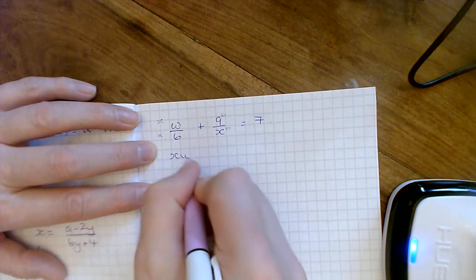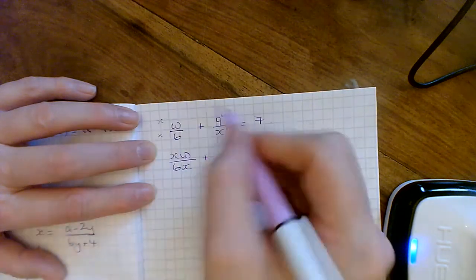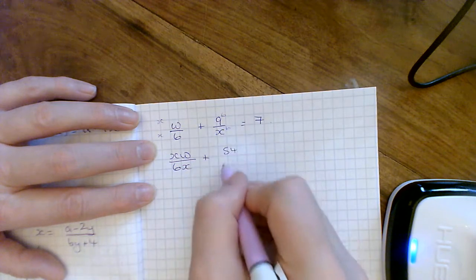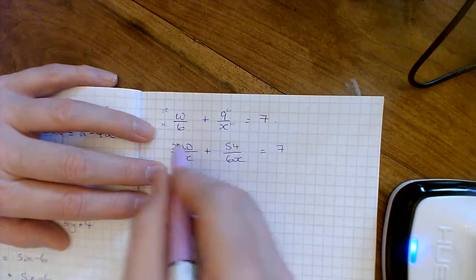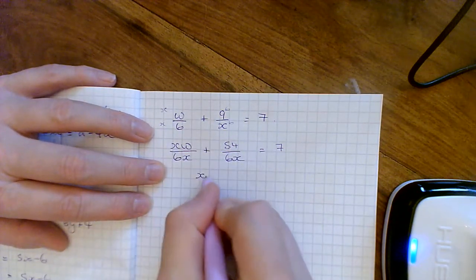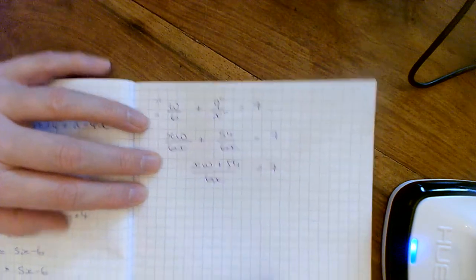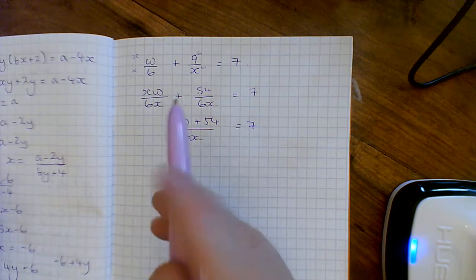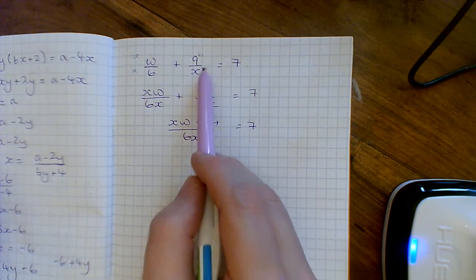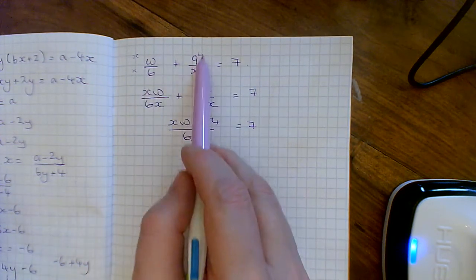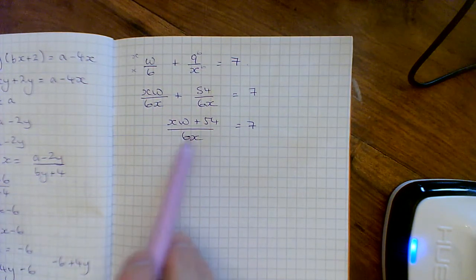So we're going to have xw over x times 6 is just 6x plus 9 times 6 is 54 and 6 times x is 6x equals 7. Okay, so now everything's over 6x. So I can actually rewrite this one as xw plus 54 just over 6x equals 7. So that's a little trick. If these two are different, just multiply this one by the bottom of there and multiply this one by the bottom of there. That just gets you a common denominator of 6x on the bottom of both of them, which means you can write it now like this.